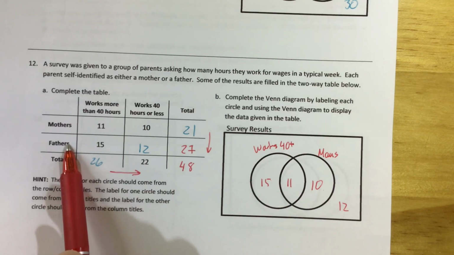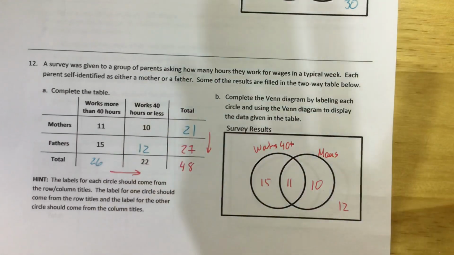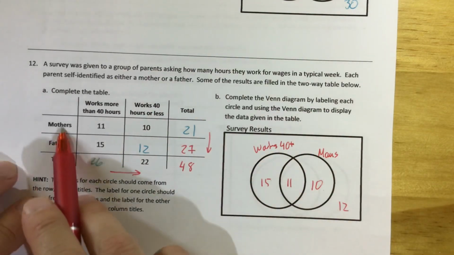I think it just registers more than, say, more than 40 hours, less than 40 hours. It's confusing on that one. So try and use the easier ones when you can.